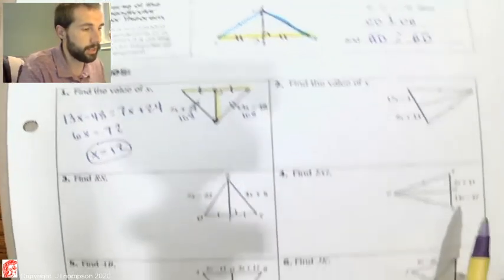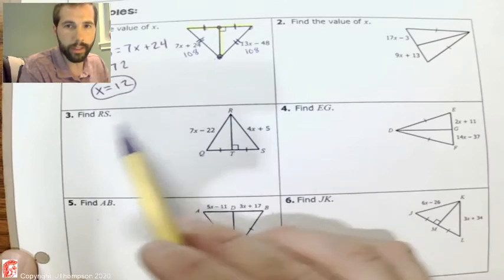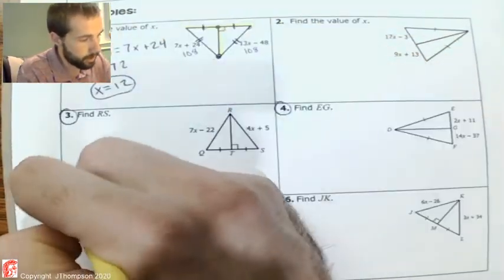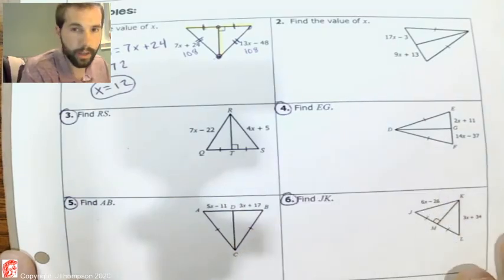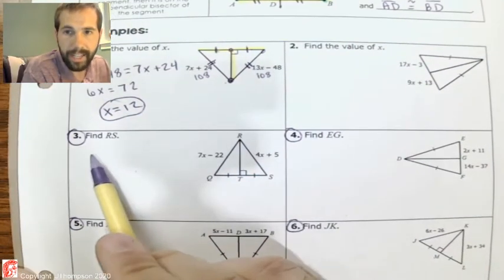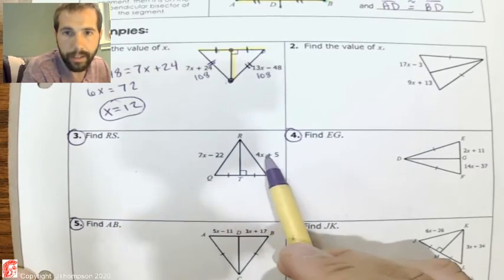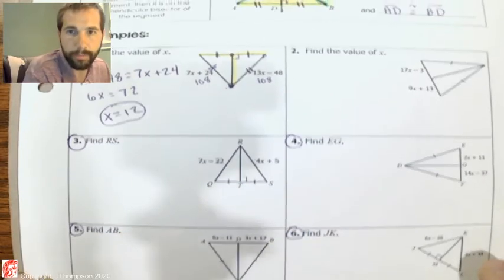When you get down to the ones down here, we're actually going to leave 3, 4, 5, and 6 for you guys to do. This is going to be your assignment for the day. When you get down here, it's actually asking you to find the length, so you'll need to plug it back in and make sure that these are equal to each other.